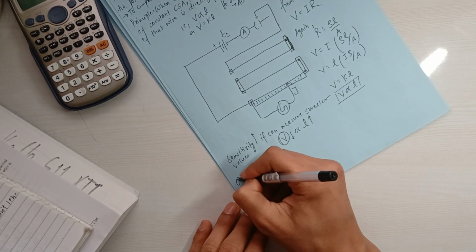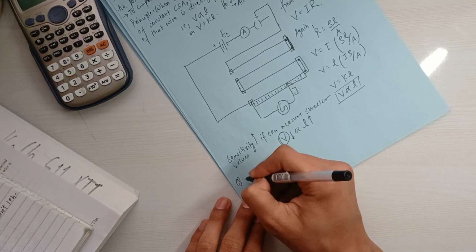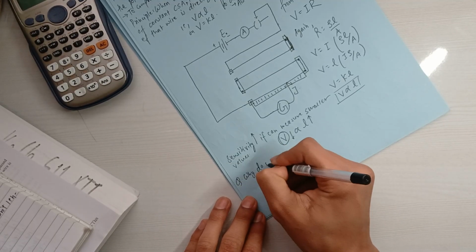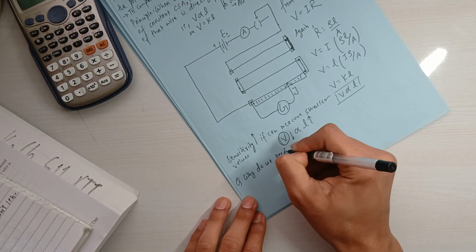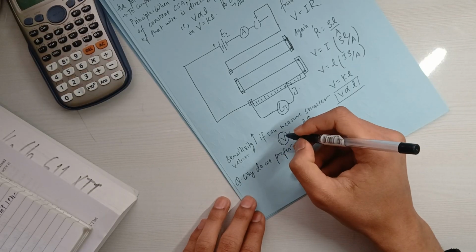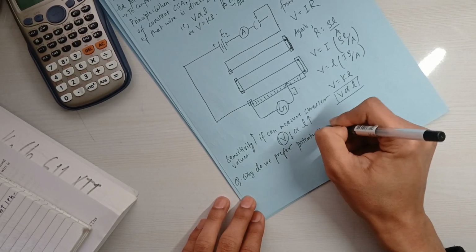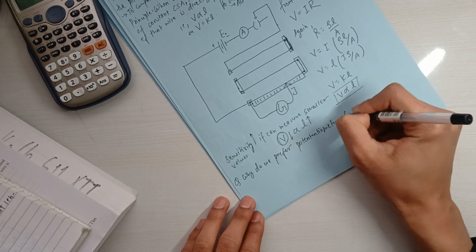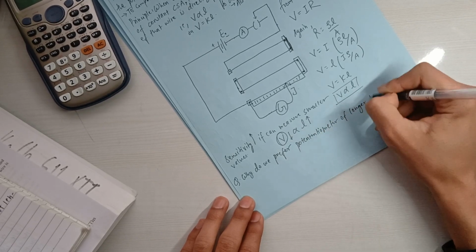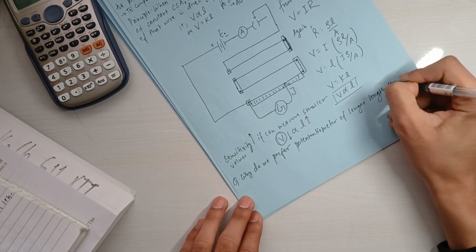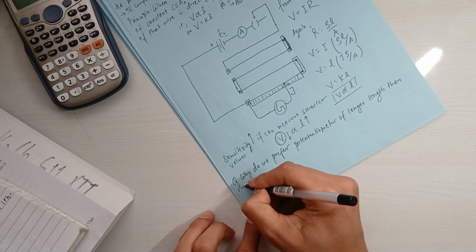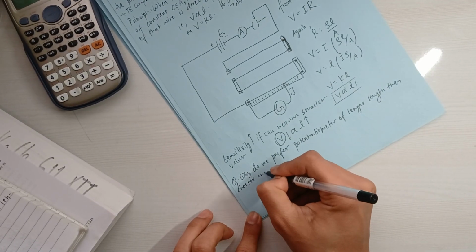So there is a question. What is the question? Why do we prefer potentiometer of longer length than shorter ones?